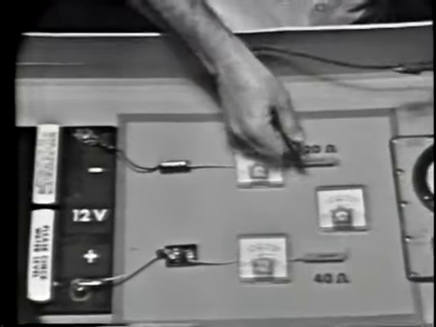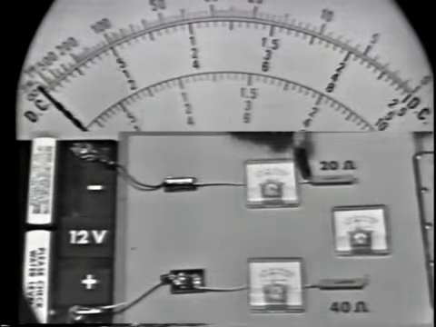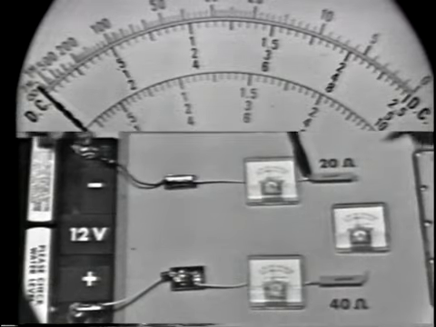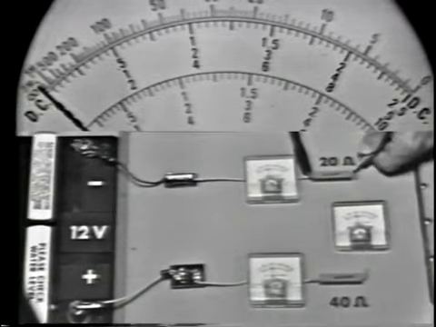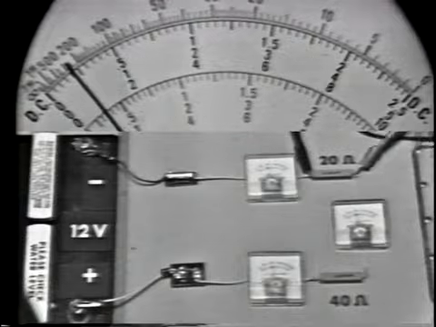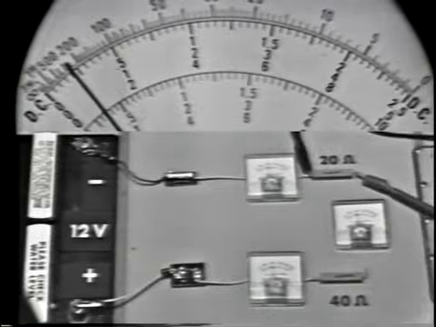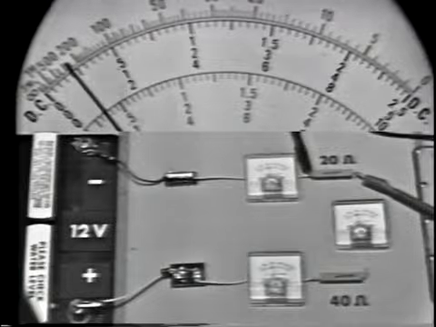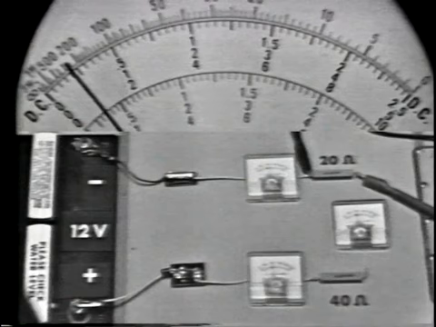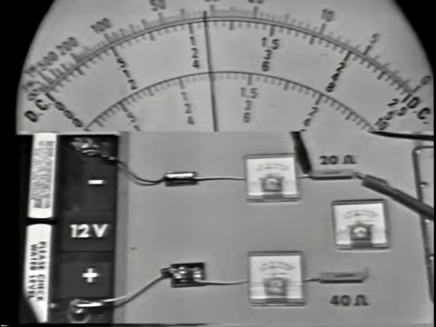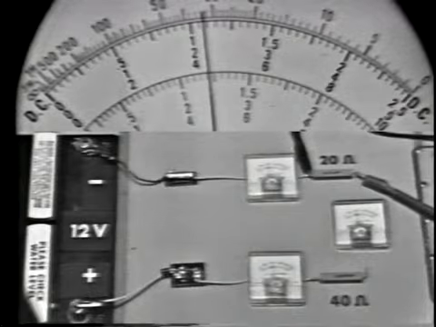Now remember, we must observe polarity. So I'll place the negative lead here next to the negative terminal of the power source and the positive lead here. You see we get a deflection, but it's small. It's very difficult to read on the 50-volt range. However, it is less than 10 volts, so it's safe for us to decrease the range to 10. Okay, you see that we get a much more accurate reading.